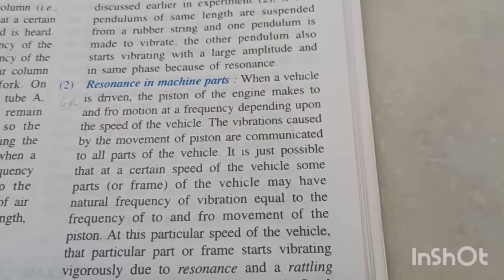This is true for any machine, even a washing machine or an AC or a refrigerator. Resonance happens. And this rattling sound may be quite irritating. The solution is very simple. Just create a mismatch in the frequency. But how do we do that? Well, as far as a vehicle is concerned, just change the speed of the vehicle. Either increase it slightly or decrease it slightly, so that the frequency of the piston will change, and now it won't match exactly the natural frequency of the vehicle's frame, and so resonance won't happen.